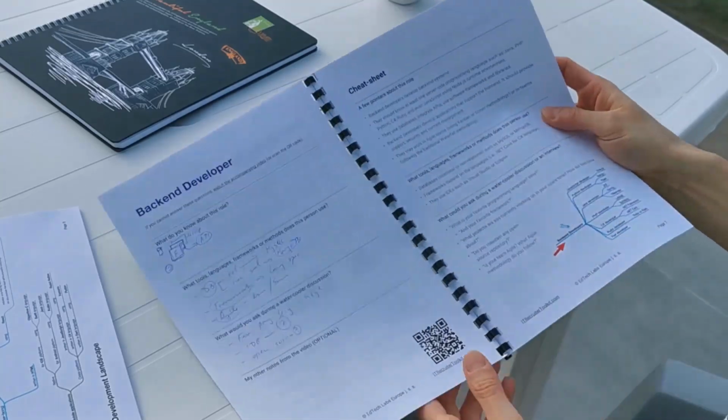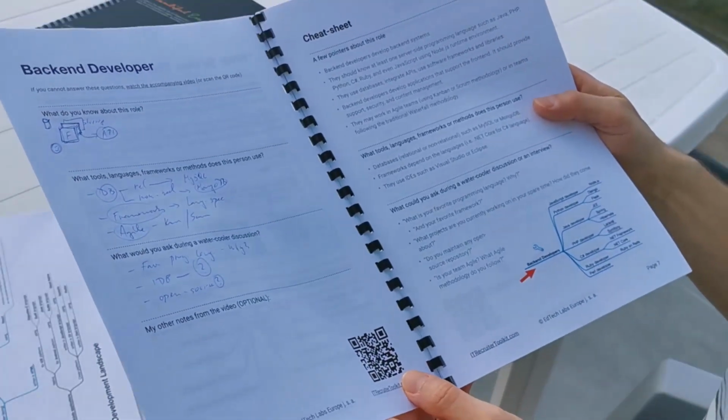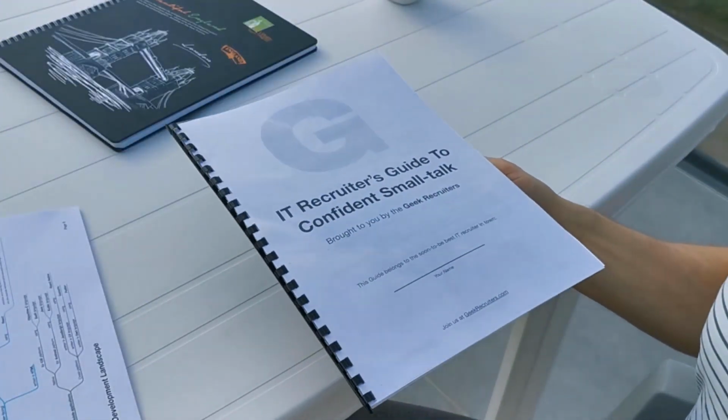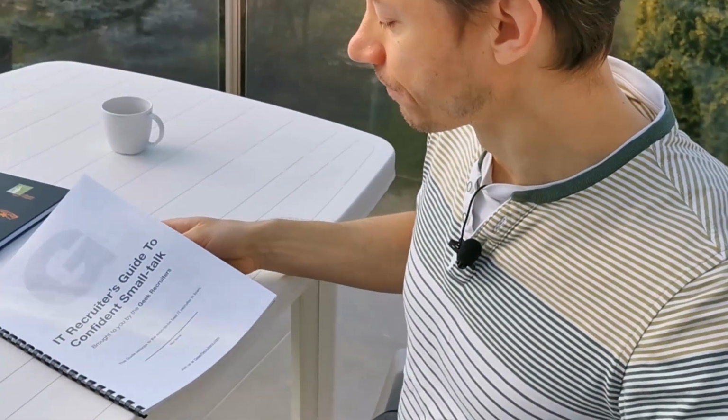And then you watch a video. There is this QR code, so you can watch a video, you learn a little about this role, and next time you go for an interview, next time you go for a screening call, it's a no-brainer. You will already know what to ask, what to talk about.